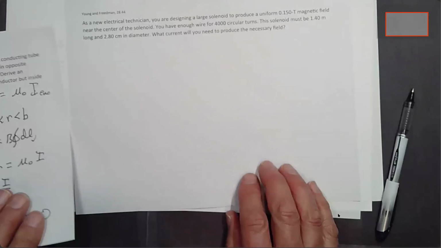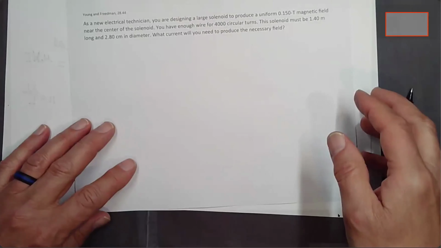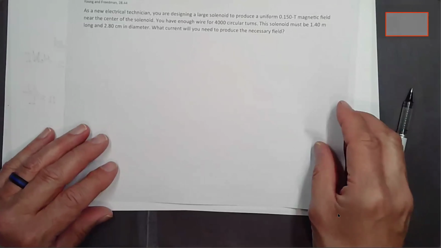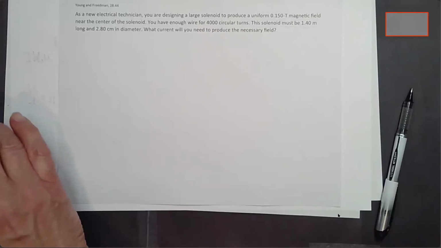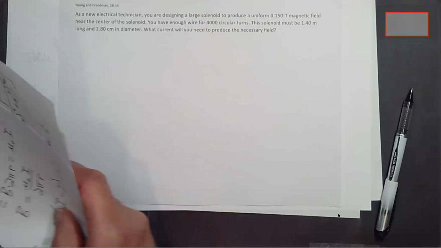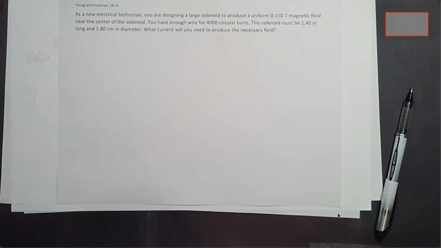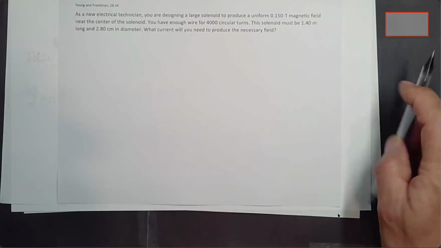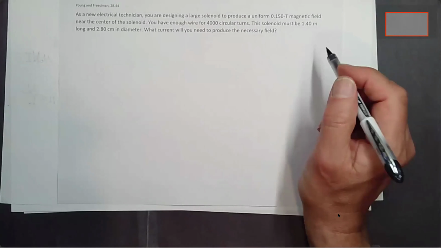Okay, here's a solenoid problem. We looked at one of these a couple days ago, but this will be another application of the thing, and it's a relatively simple problem. As a new electrical technician, you're designing a large solenoid to produce a uniform 0.150 Tesla magnetic field.